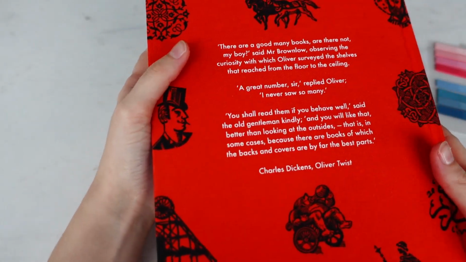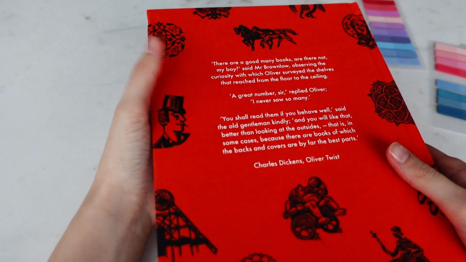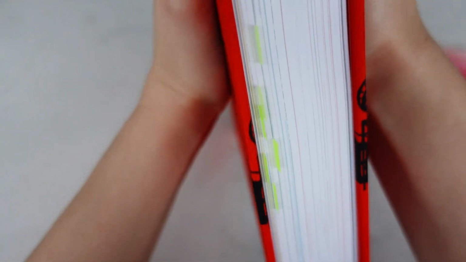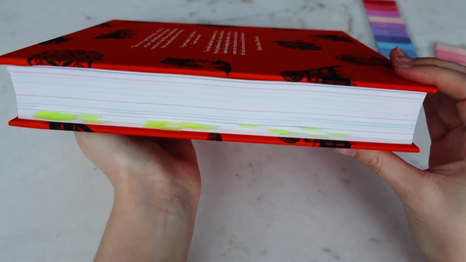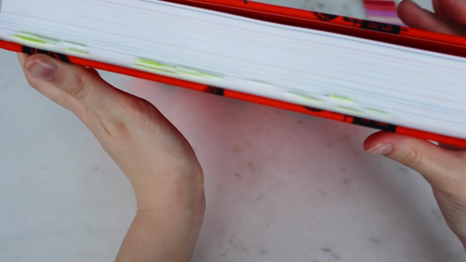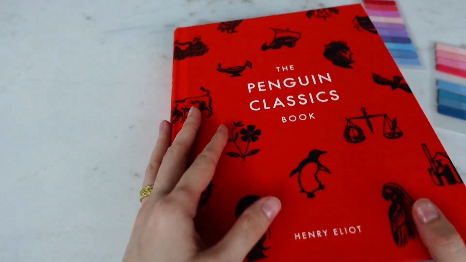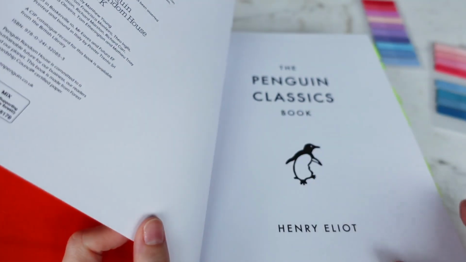On the back of the book there is a quote by Charles Dickens from Oliver Twist. As you can see, there's a bunch of different colors on the sides. So let's open up the book.